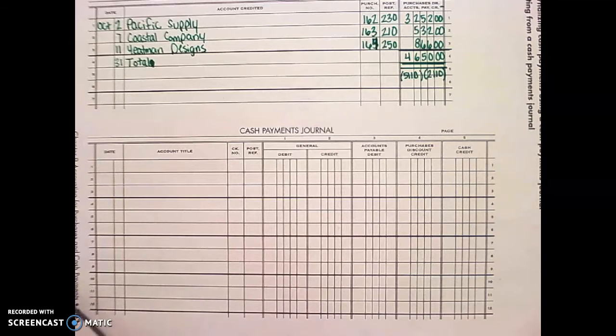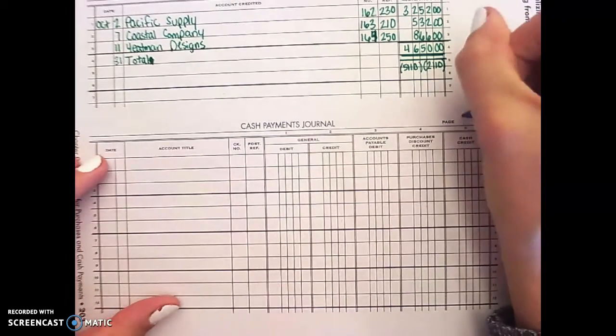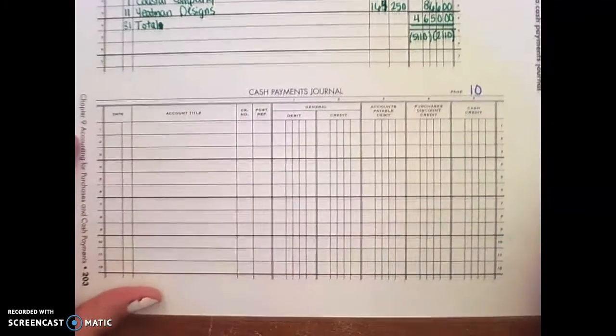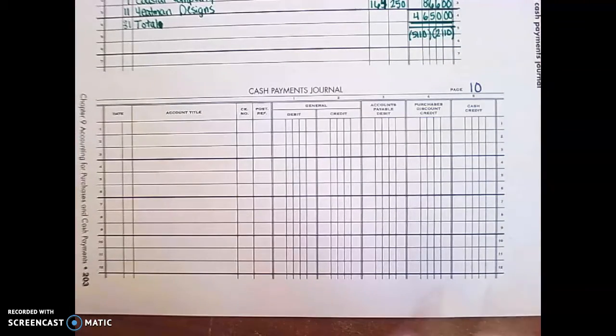Using October of the current year, journalize these transactions on page 10 of the cash payments journal. The checks used as source documents are abbreviated as C. So first of all, this is going to be on page 10, so I will put 10 up here for the page number of the cash payments journal.